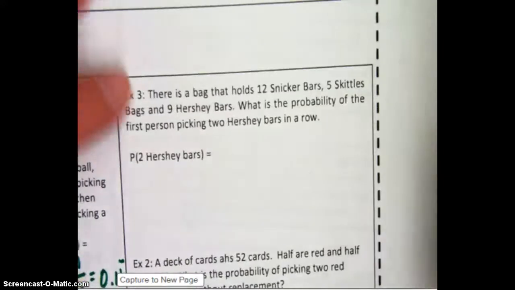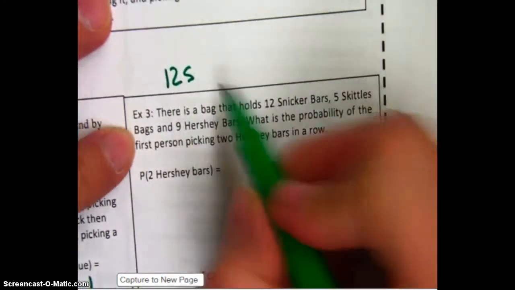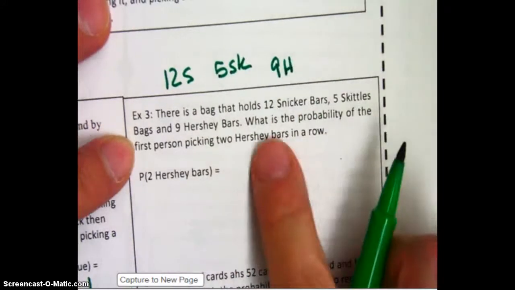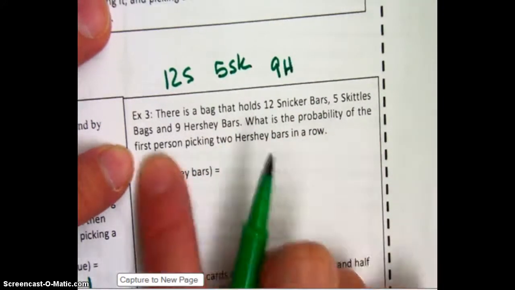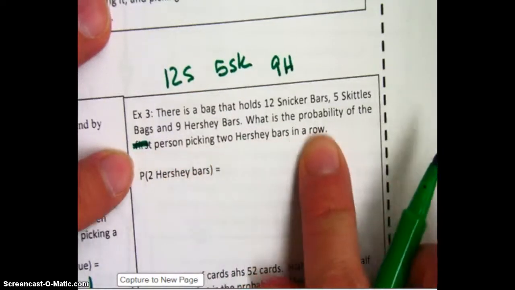Example number 3. There is a bag that holds 12 Snicker bars. So you have 12 Snicker bars. You have 5 Skittles bags and 9 Hershey bars. What's the probability of the person picking 2 Hershey bars in a row? I don't know why it says first.